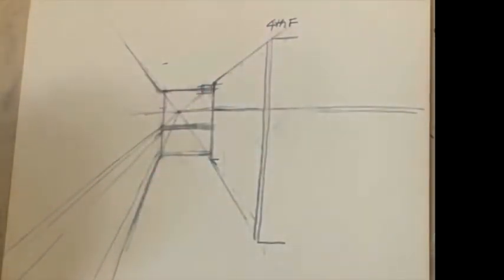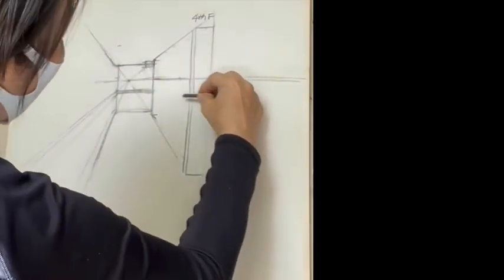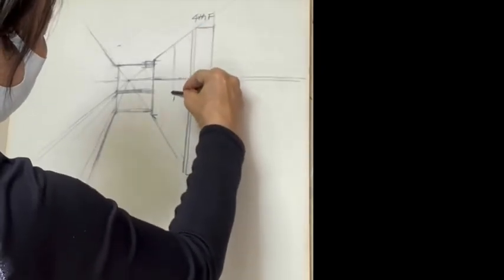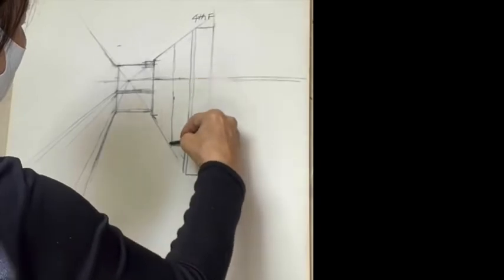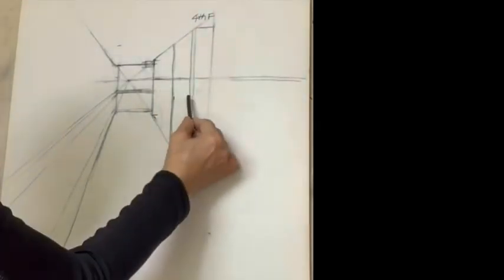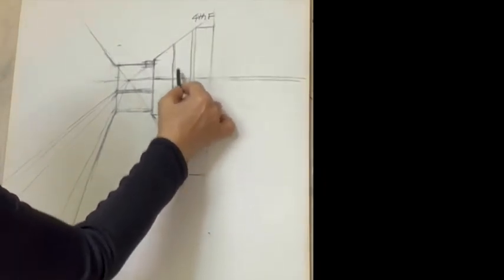So I draw the column accordingly based on my measurement. I also would sight and measure the space between the fourth and the third column based on the unit measurements, so that I can find a place for the third column. This is a good way to combine what you know and what you see.